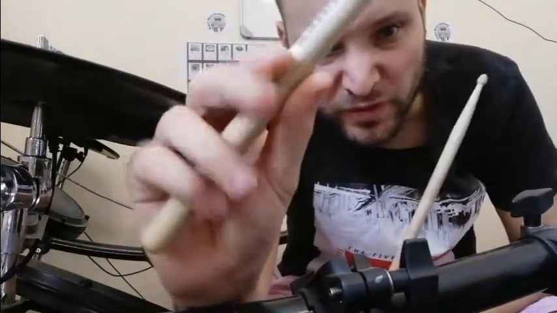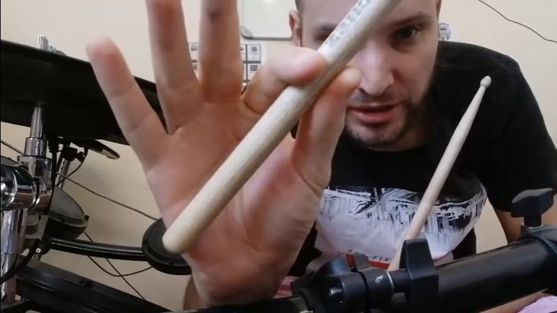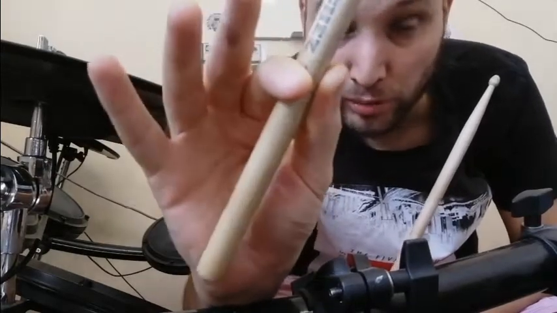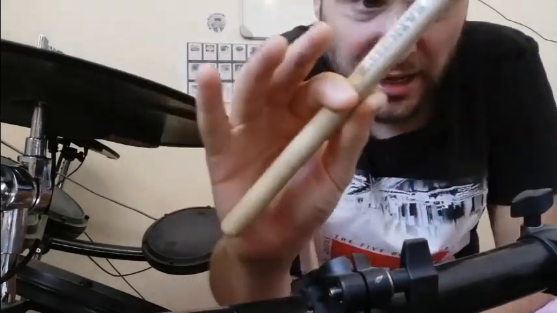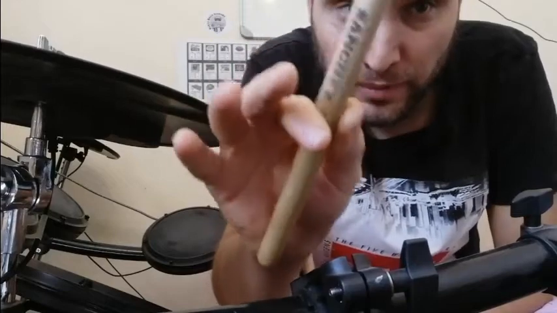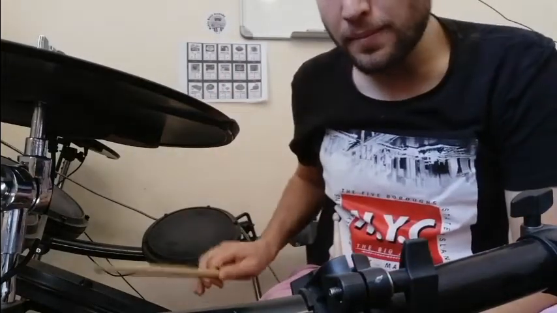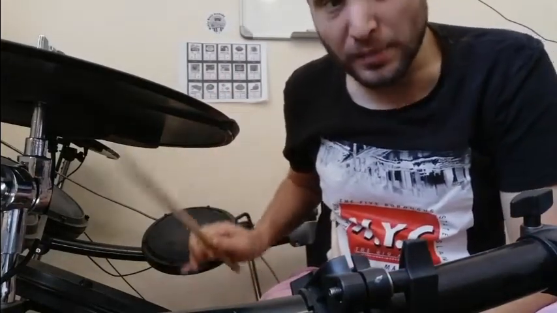Alright, so most of you have been taught to play, I don't know if you can see this properly, to play with your first finger and thumb as your fulcrum point. Now while this is all good and well and it affords you lots of control, its drawback is that you don't get a lot of rebound. Just have a look at this. The stick doesn't bounce that much.